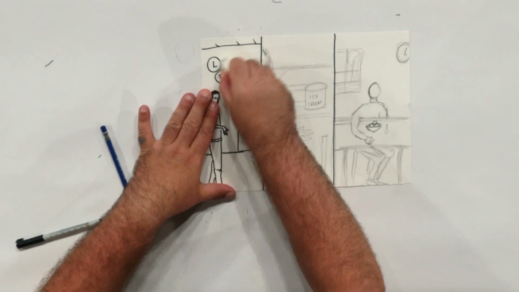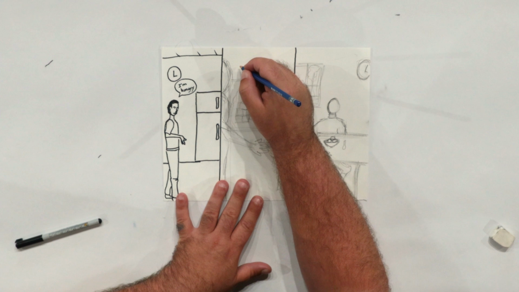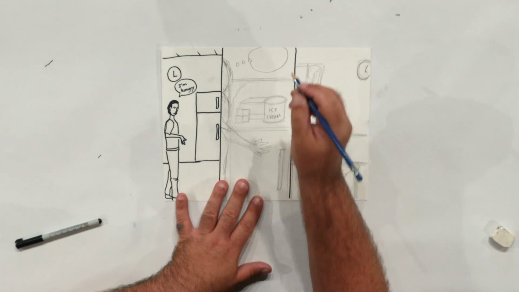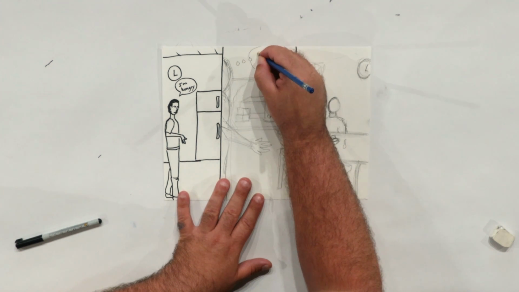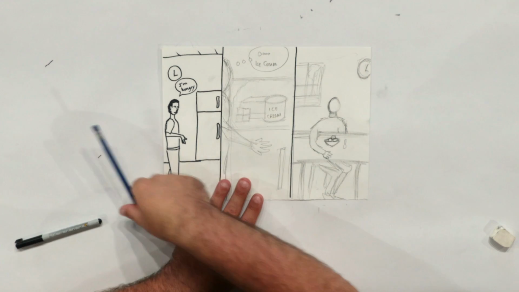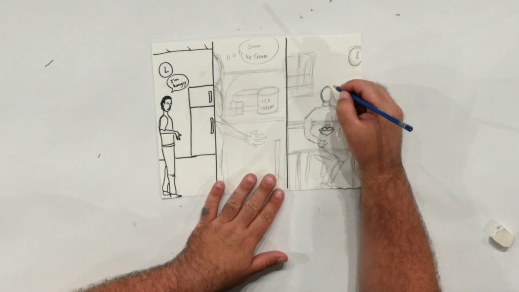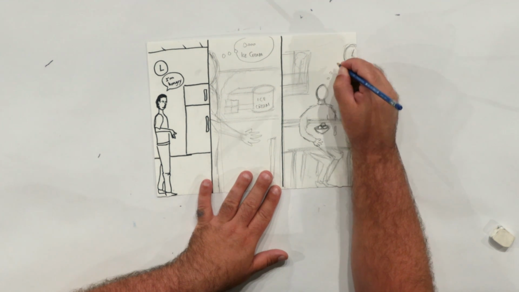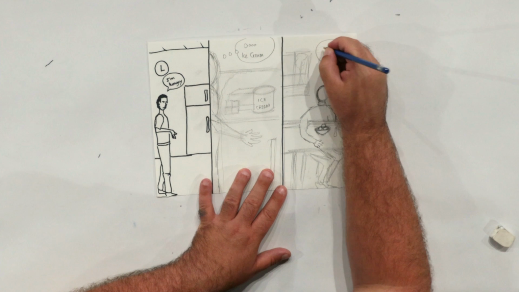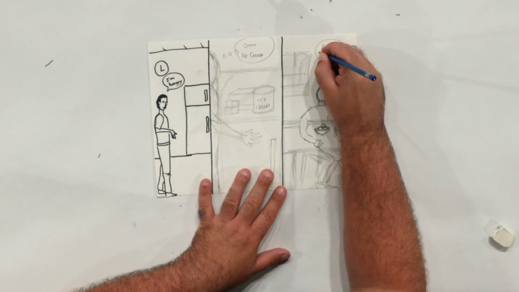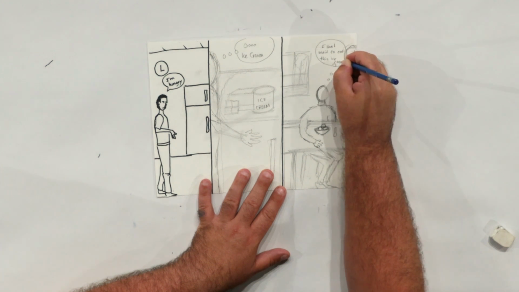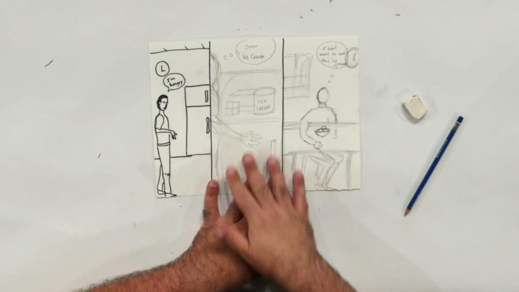After it's inked, I can erase the pencil. So maybe in this panel, they are thinking it, not saying it. So instead of a speech bubble, I would draw a thought bubble. And that's coming out of the person's head. And maybe they say, ooh, ice cream. Because they're opening the freezer and they're seeing ice cream. And in our last panel, maybe the person is thinking again. And in this thought bubble, maybe they'll say something like, I can't wait to eat this ice cream. There we go. And we can ink that up and finish it up however we want.